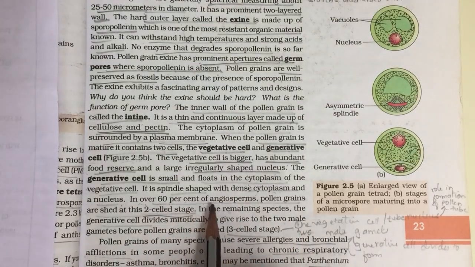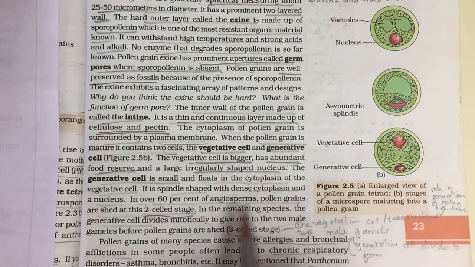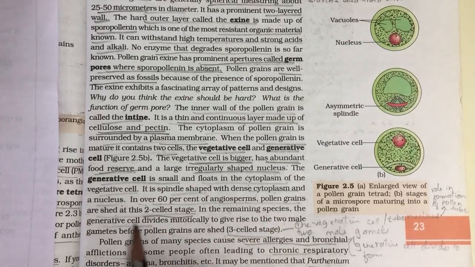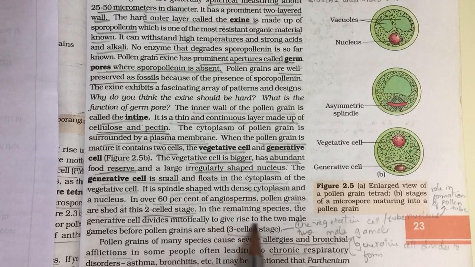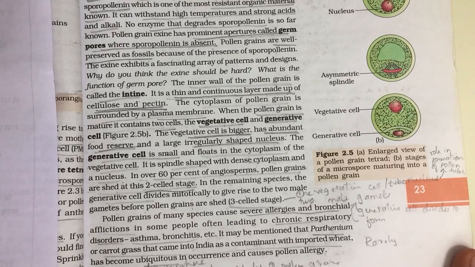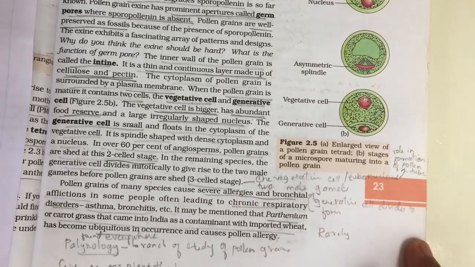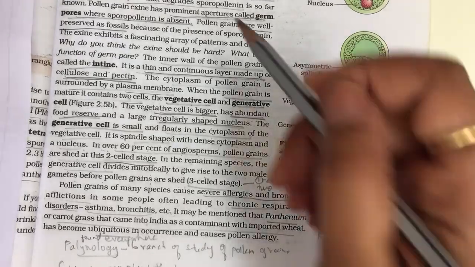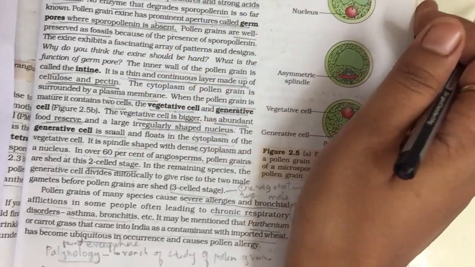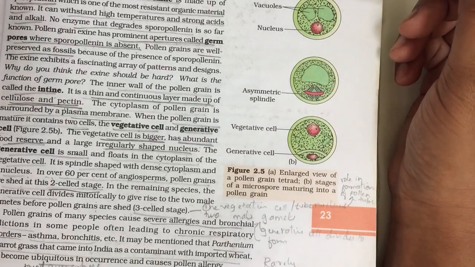In over 60% of angiosperms, pollen grains are shed at this two-celled stage. In the remaining species, the generative cell divides mitotically to give rise to two male gametes before pollen grains are shed. That is the three-celled stage. Hope you understood this. Now this is the explanation for the structure of pollen grains. Here they have shown a diagram of how it will be present.